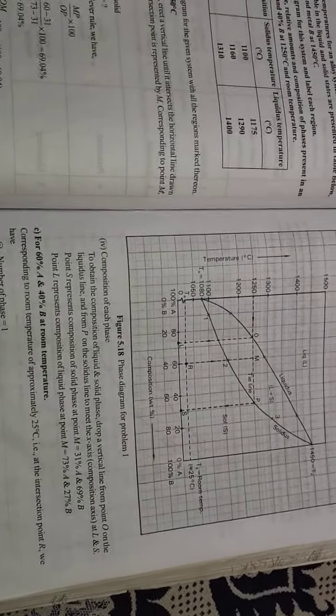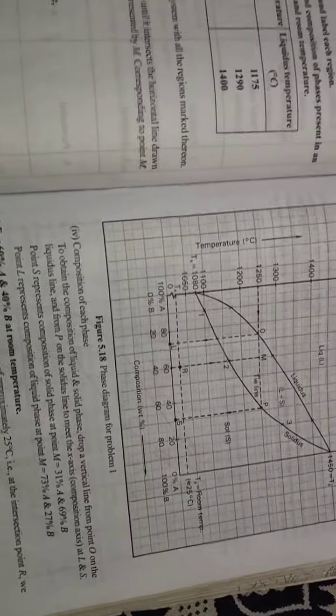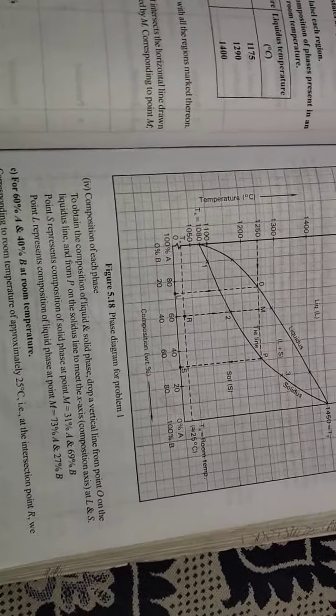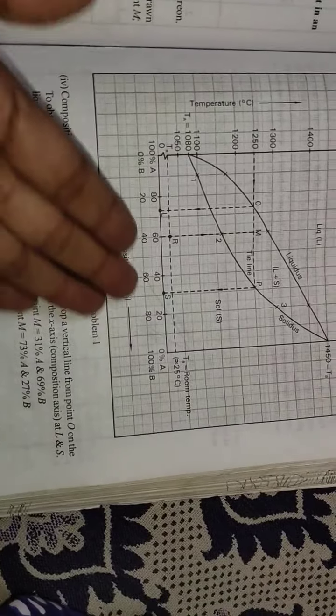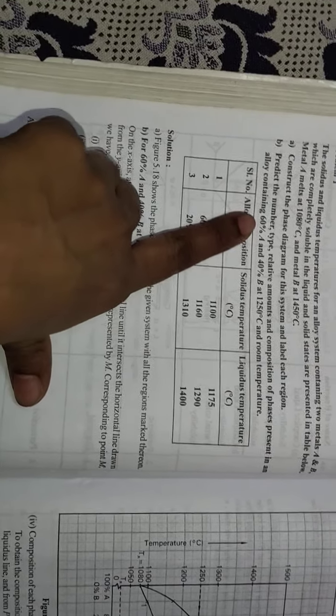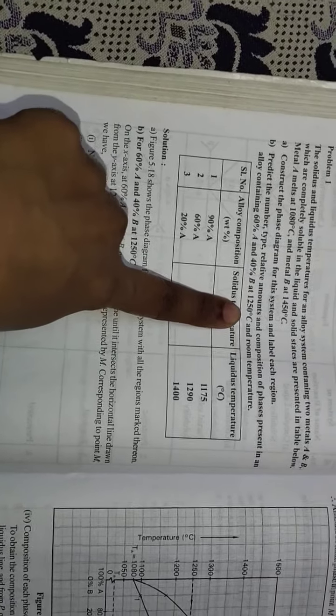Okay, so don't get confused between relative amount and composition of the phase. When you say relative amount of the phase, it means the amount of liquid phase and amount of solid phase. When you say composition of the phase, it means how much percentage of metal A and metal B. Composition means how much of each metal is there. So the relative amount is by the lever rule, and for the composition of the phase you don't apply the lever rule, you get it directly from the graph. Clear? So that is finding out for the combination of 60% A, 40% B at 1250 degrees Celsius.